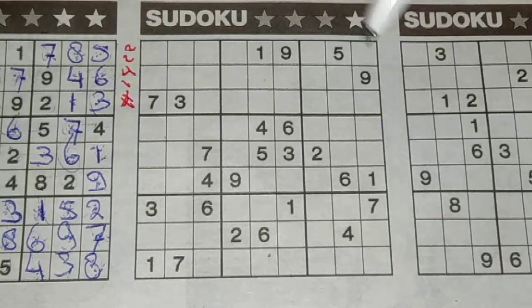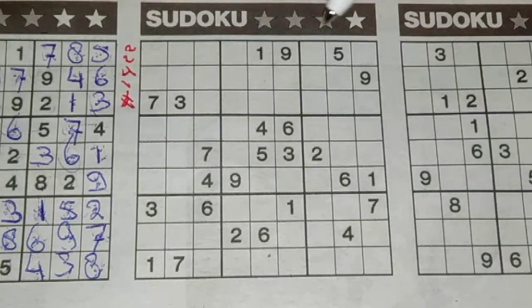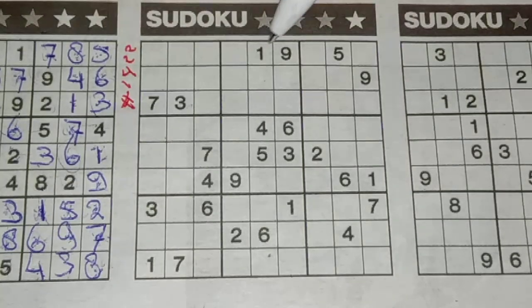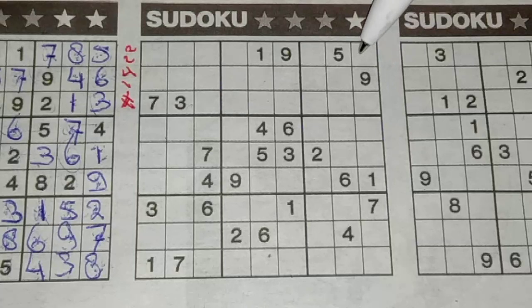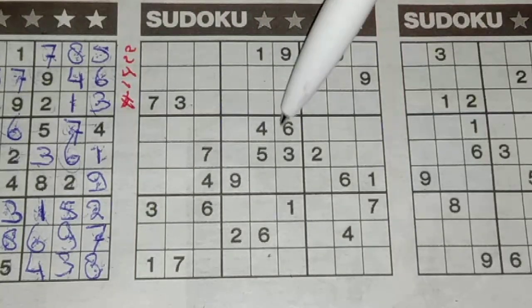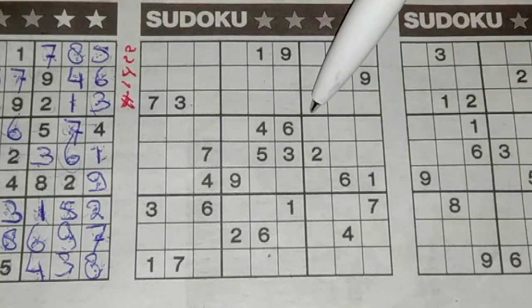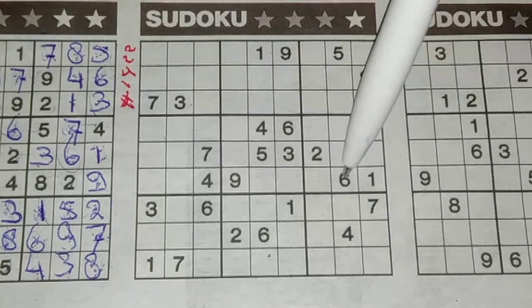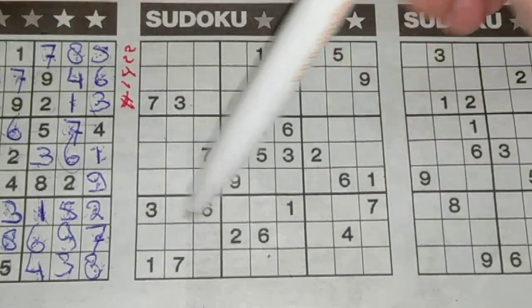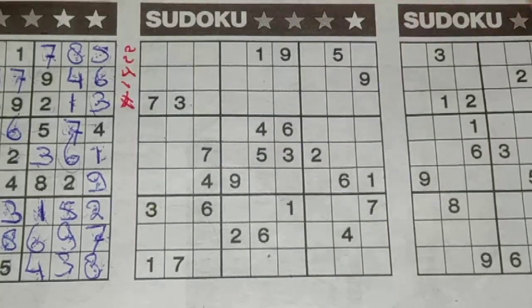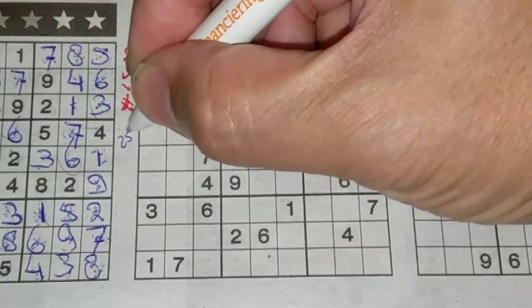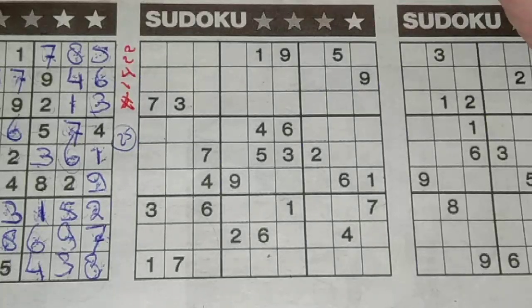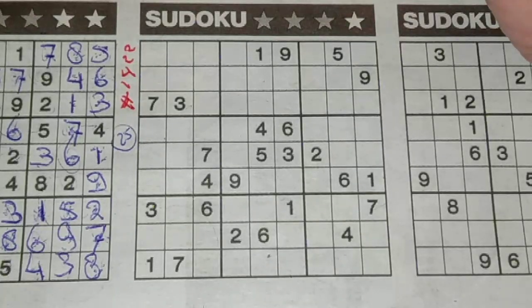And before I start, I always count the printed numbers. The previous one, a 2-star Sudoku, has 26, so I think this one has 25. Let me count. 2 plus 2 is 4, plus 2 is 6, plus 2 is 8, plus 5 is 13. 14, 15, 16, plus 4 is 20, 23, plus 2 is 25, as expected. So, let's get started.